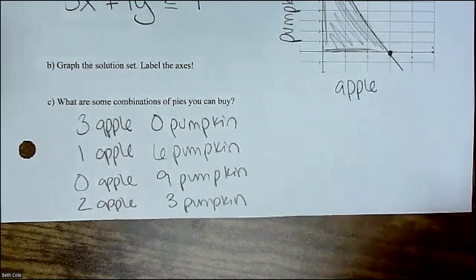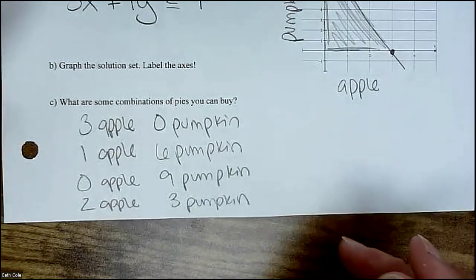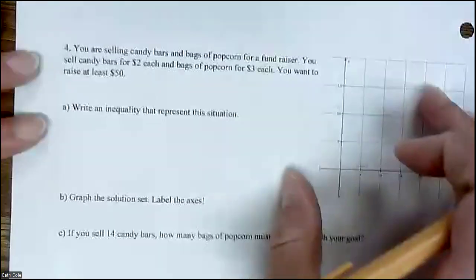This is going well. It's seeming like you're getting it. I'm going to just do one more. We only need to do enough until you understand. I'm going to do the last one that's about the candy bars and the popcorn. We're going to do this one.